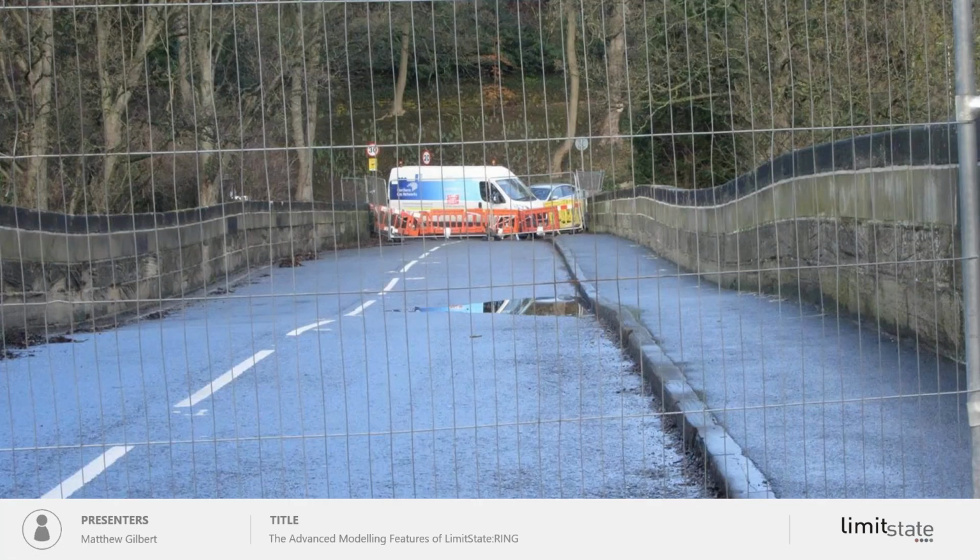And it just shows you the situation above on the road, so you can see the effect of the support movement is pretty clear in terms of the deformation of the road surface and the parapets.